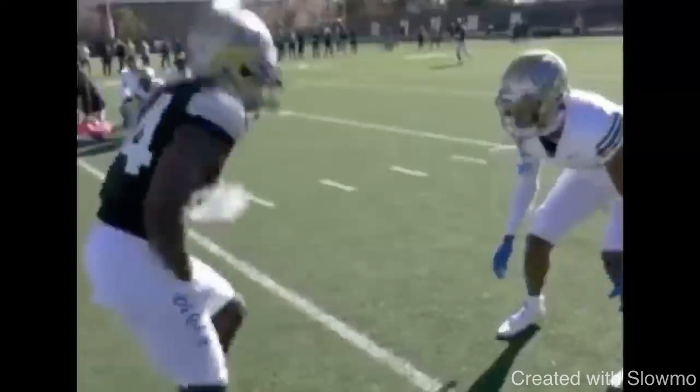So why would he play outside shade? He's outside shade because, A, he's got help to the inside. Now, I know it's one-on-ones, but you might be working that situation as a DB.